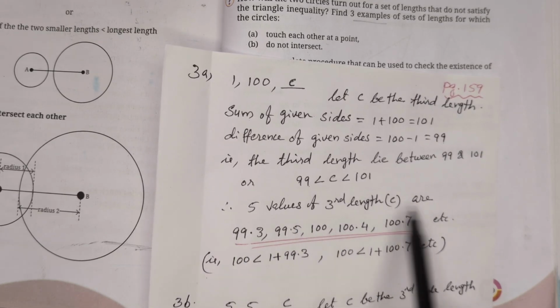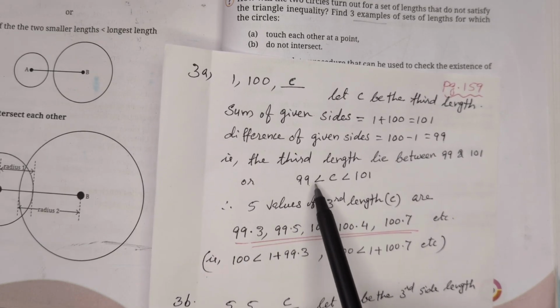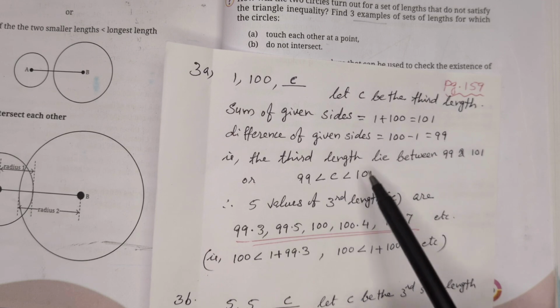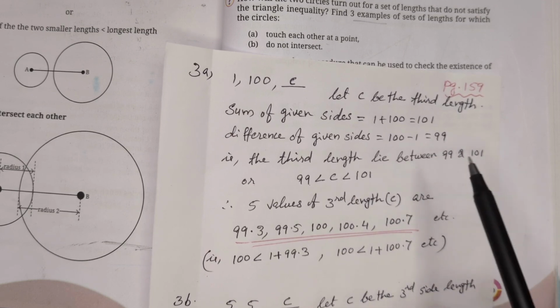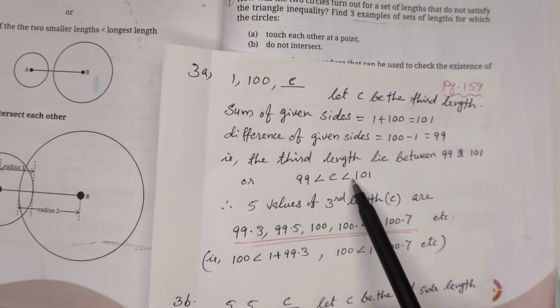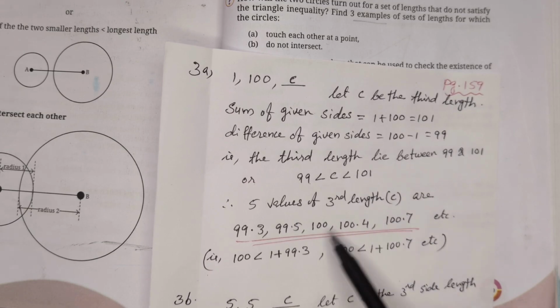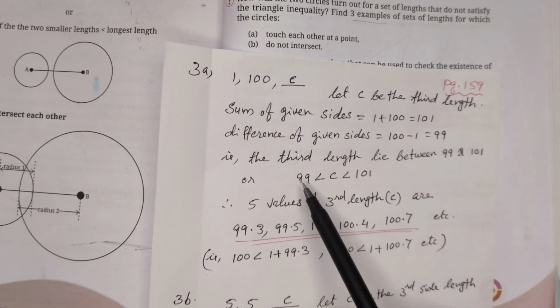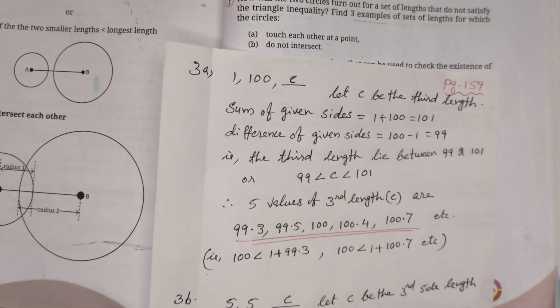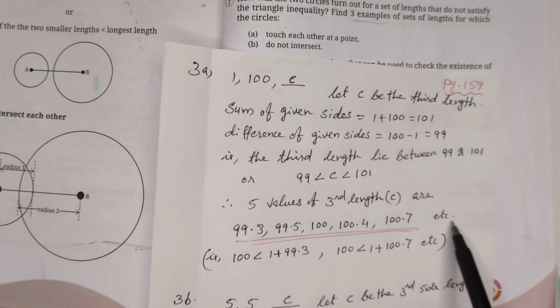Here the question says 5 values we have to write. So we can write after 99, 99.1, 99.2, 99.3, etc. Just below 101, so 100.1, 100.2, 100.4, 100.7. Any number you can write in between 99 and 101. That can be the third side.